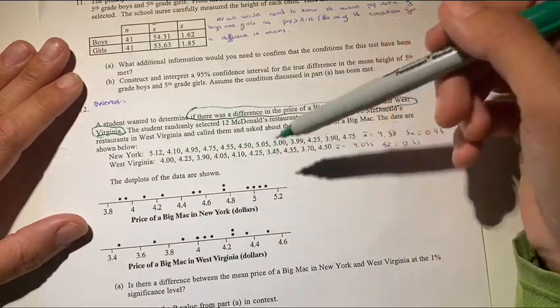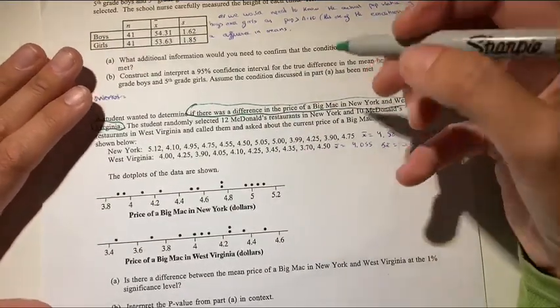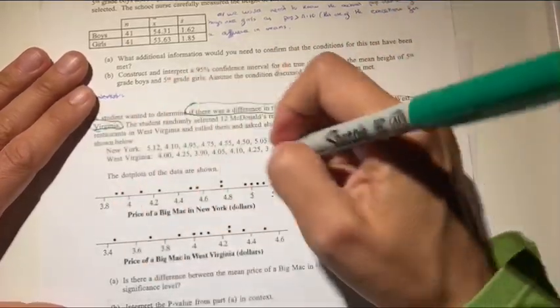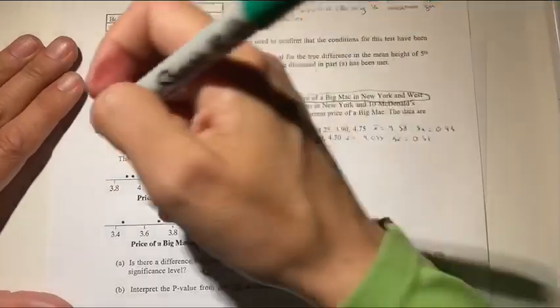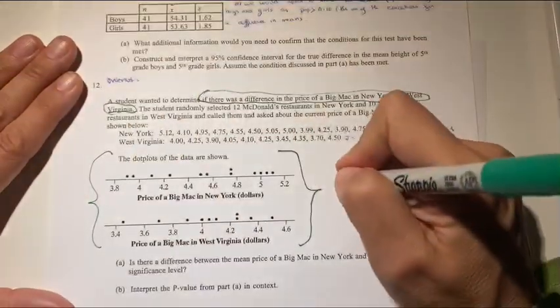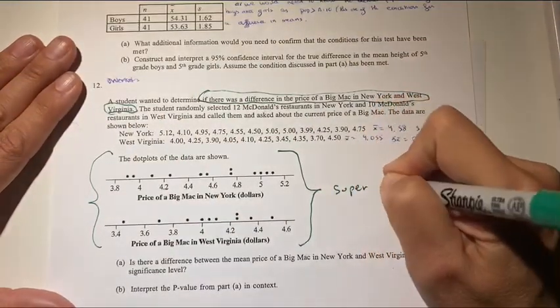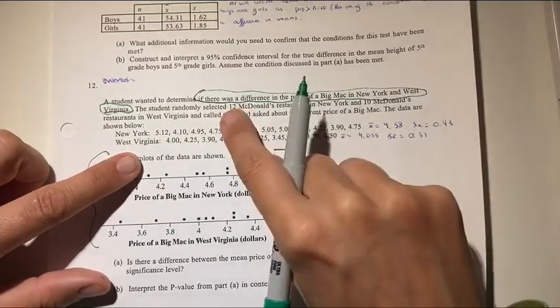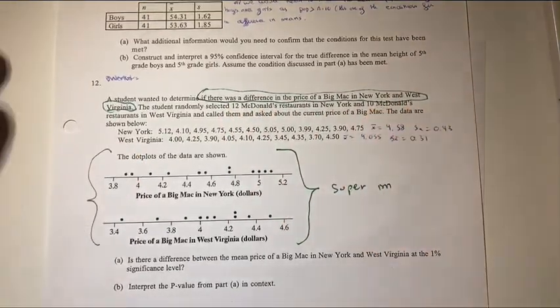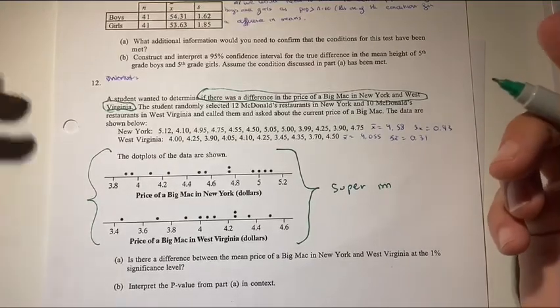They selected 12 in McDonald's and 12 in New York. So this is a big deal. A lot of students didn't realize or didn't even talk about this being here. And the reason why it's here is super important. It's here because notice that these numbers are very small. So this is going to get into the condition. If you didn't talk about it, you lost points.